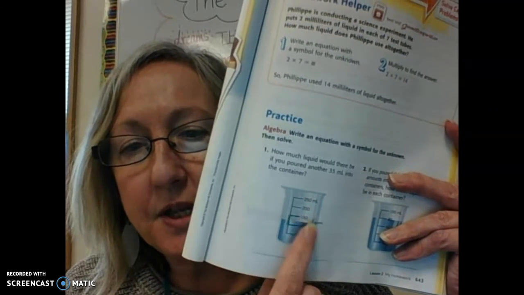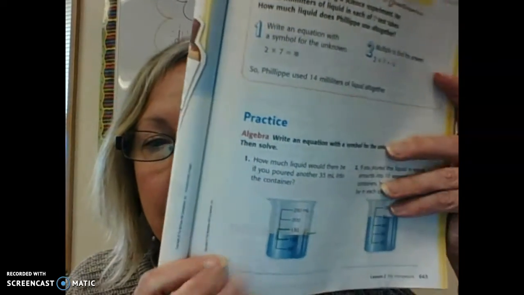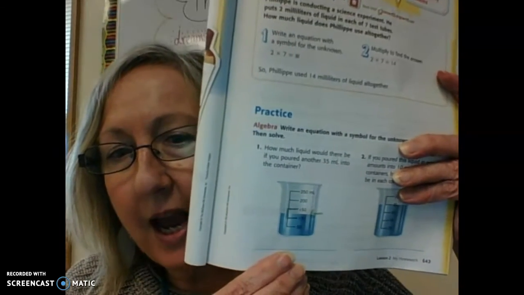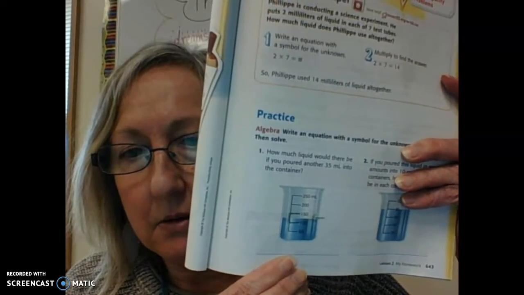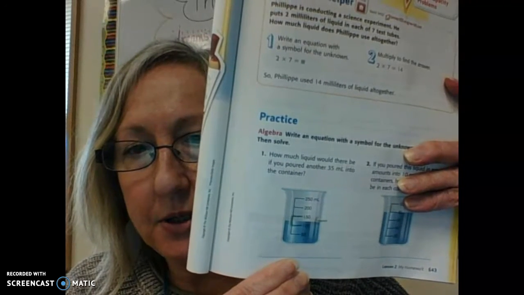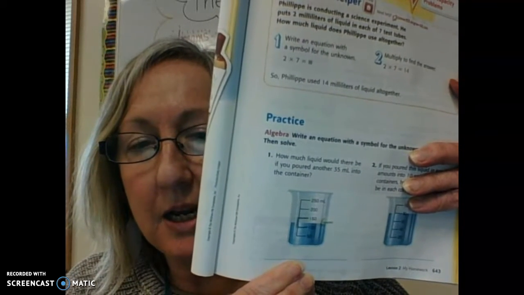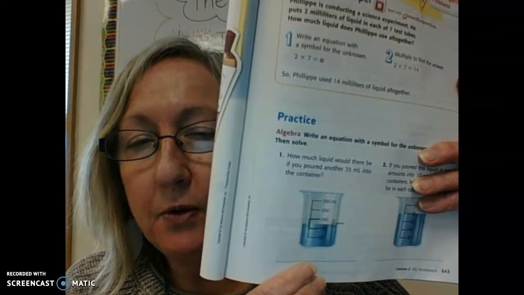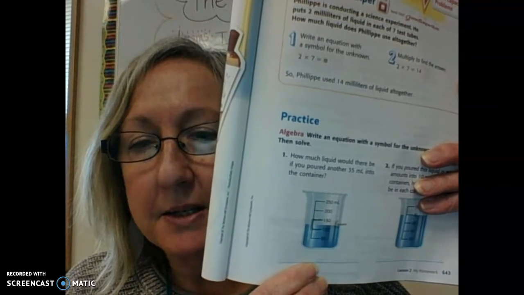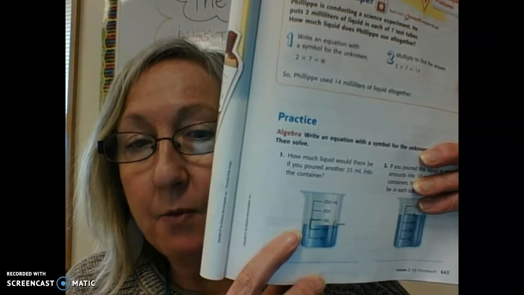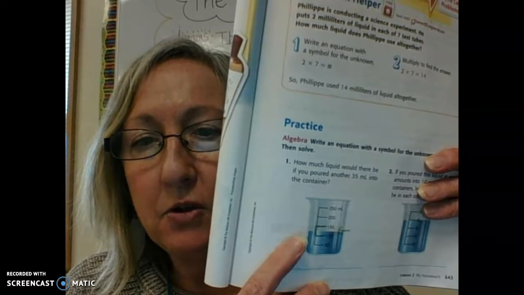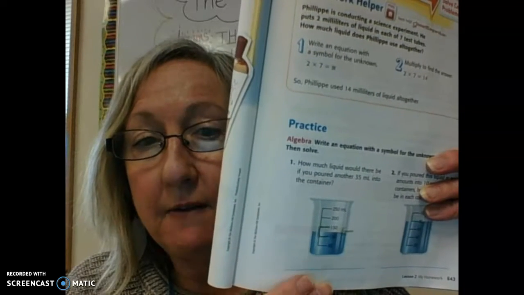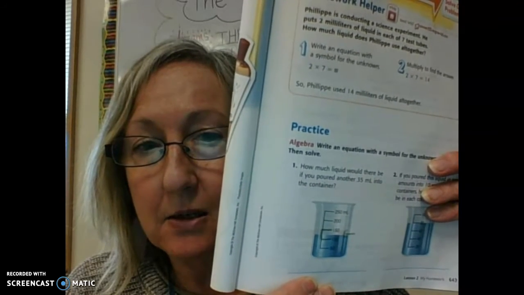So the first thing that you have to think about is what's halfway between 100 and 150. I'm not going to tell you the answer. You have to think about that and figure it out, because you'll take that halfway number and then you'll have to add 35 to it to get the correct answer.